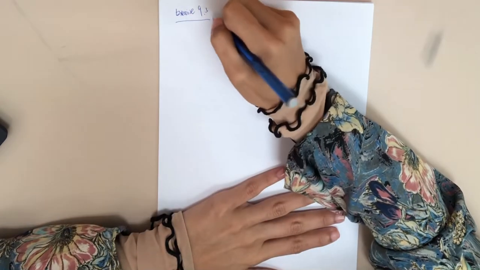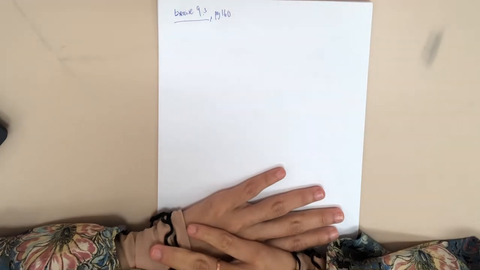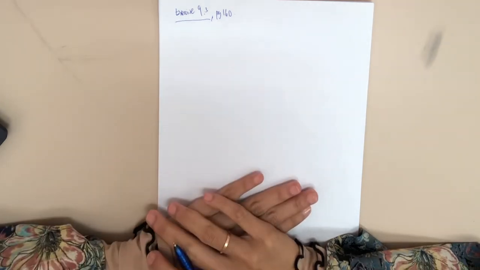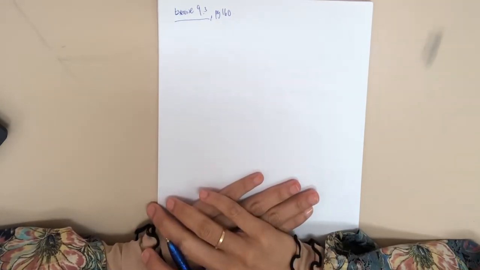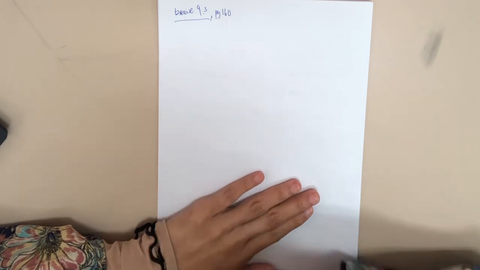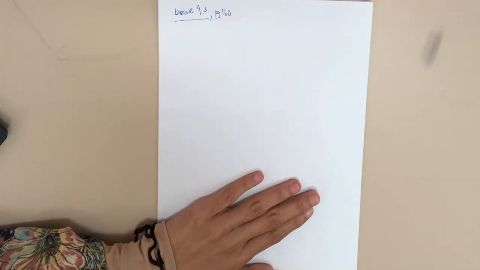This is not related to example 9.2; it is a new one. A study is done to see whether there is a relationship between a student's grade point average, or GPA, and the number of hours that the student studies per week. You can see they have a lot of questions here, A, B, C, and D.